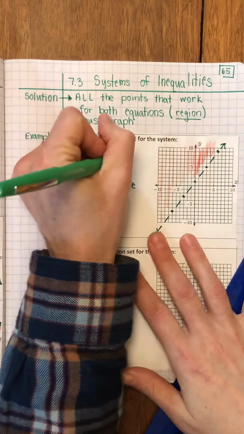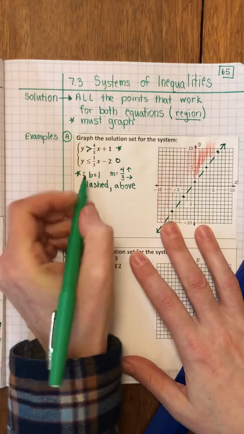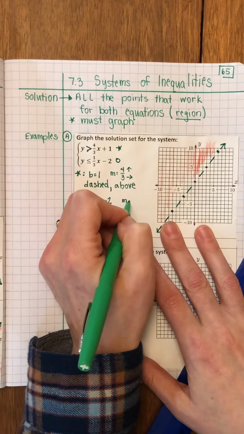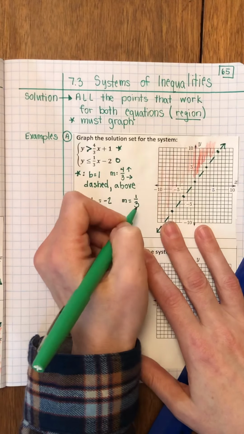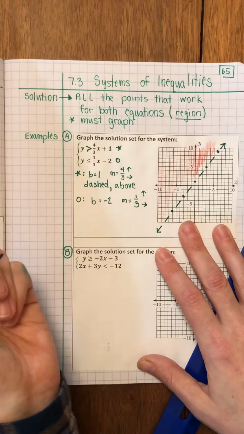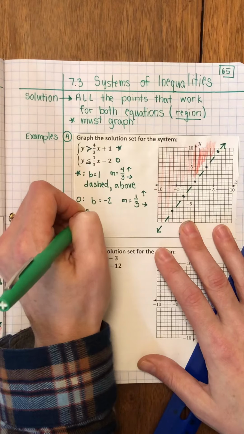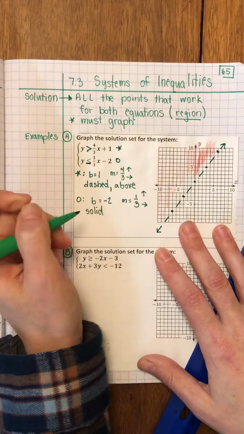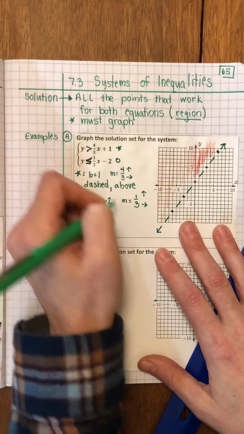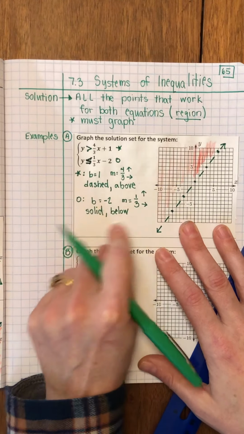Okay, let's call this the open circle one. B is -2, and M is a positive 1/3. So again, I go up because that's positive, and to the right because that's positive. It is or equal to, it is equal. So we're gonna draw a solid line. That's step 2 on graphing. And it is less than or equal to. So less than, I'm gonna shade below. Again, write whatever you need to write to remember what this means.